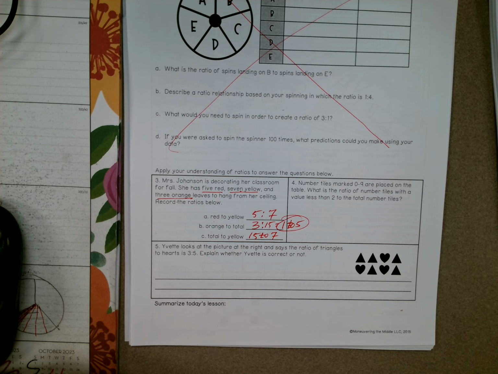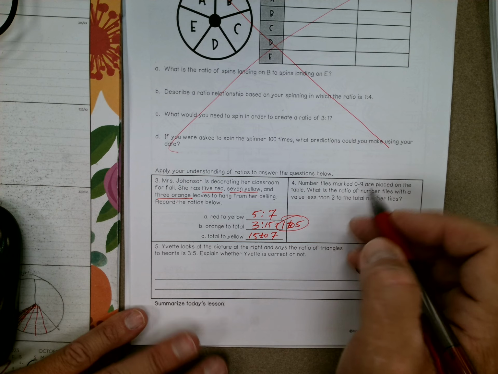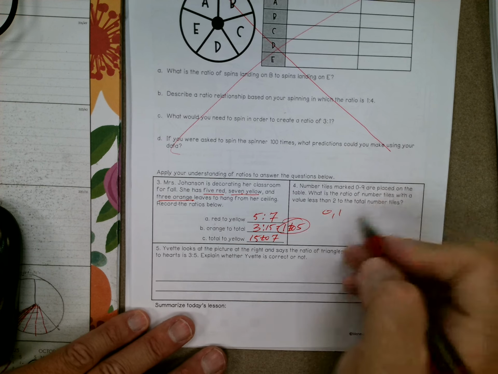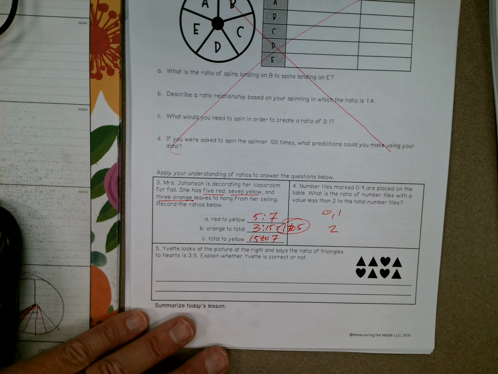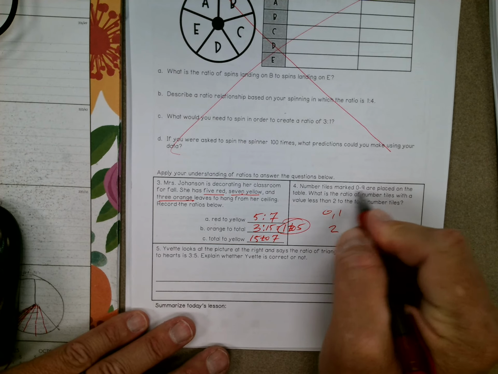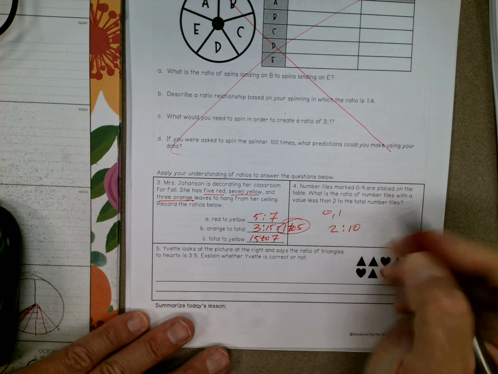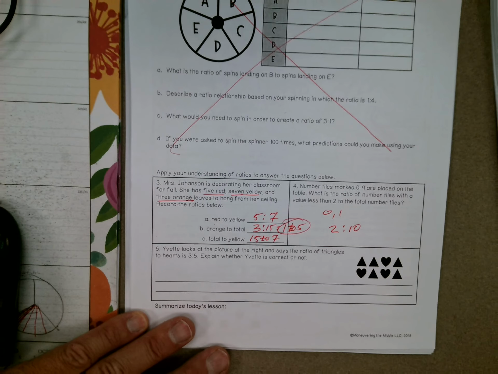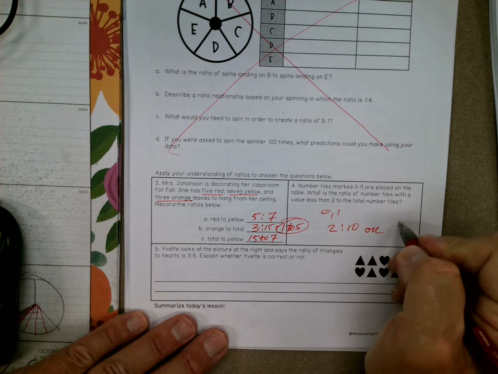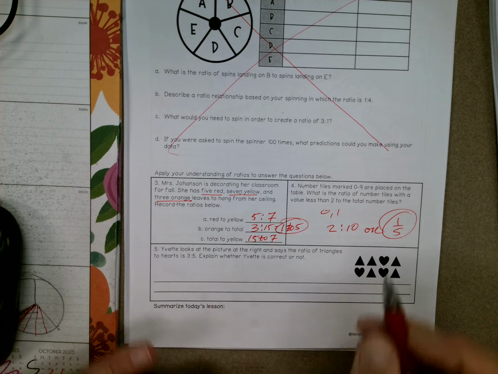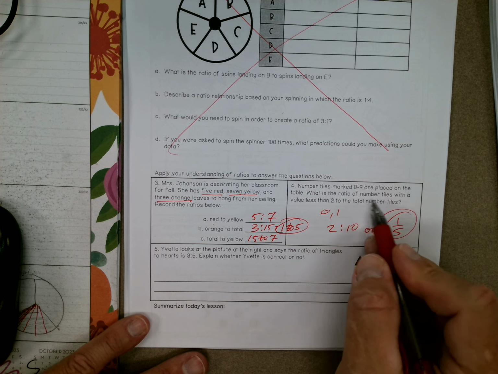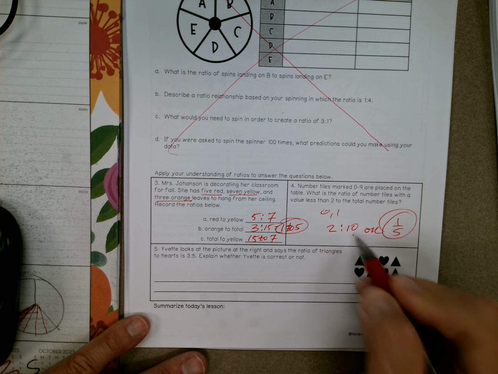Number tiles marked 0 to 9 are placed on a table. What is the ratio of number tiles with a value less than 2 to the total number of tiles? Well, a value less than 2 has got to be what? 0 and 1. You can't include 2 there, so there's 2 there, right? To the total number. If you count from 0 to 9, that's actually 10 numbers. You have to count 0. So it's actually 2 to 10, or we write that as 1 to 5. If you were to write those numbers out, 0, 1, 2, 3, 4, 5, 6, 7, 8, 9, that's actually 10 numbers.